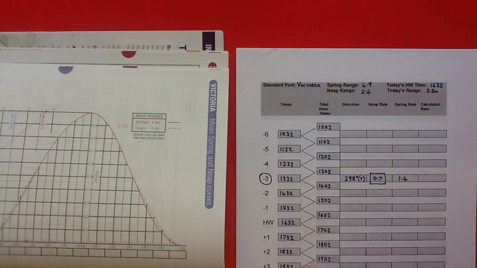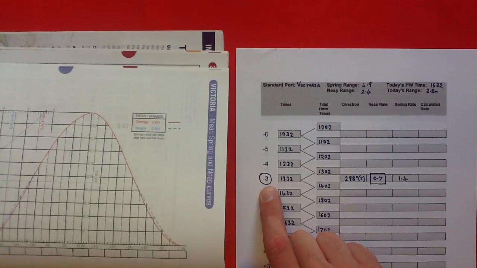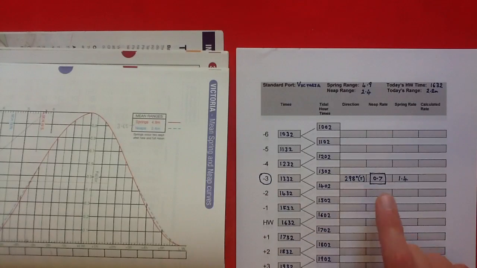So on this particular day, 3 hours before high water, we would use this direction and this speed to do our next step, which would either be a course to steer or an estimated position.